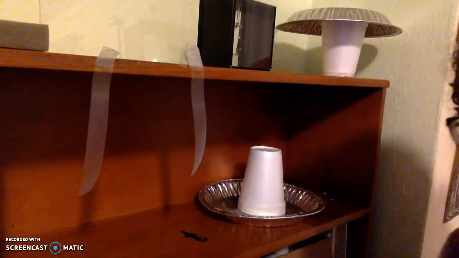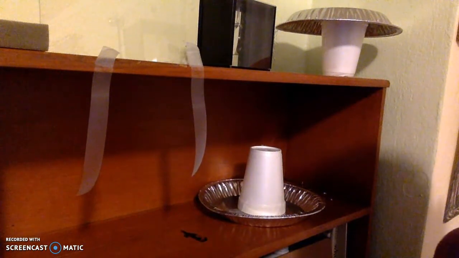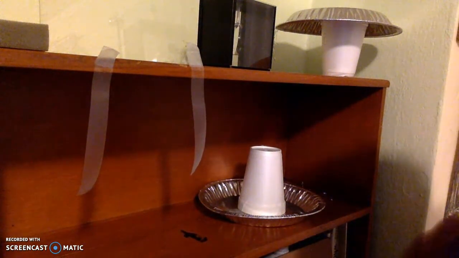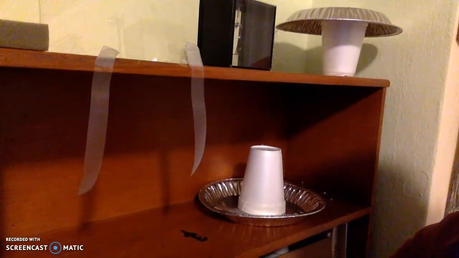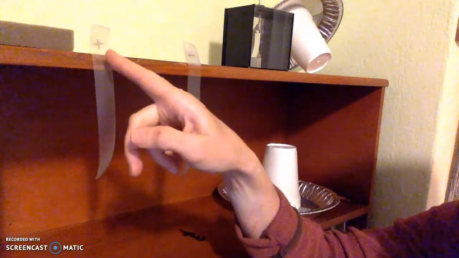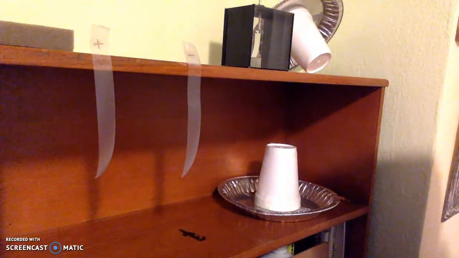A charged balloon has negative charge. So the left one, the one that's attracted to it, must be opposite of that, or positive, and the right one must be negative, and I'm going to label those. Okay, so I labeled them. I hope you can see plus and minus.